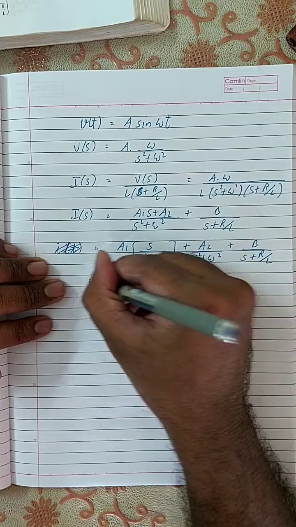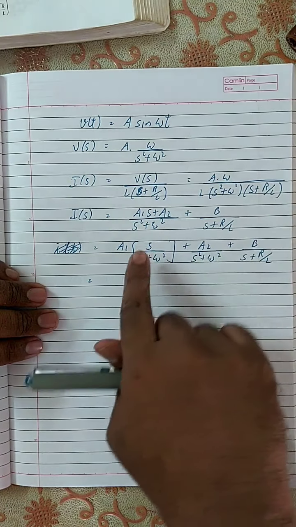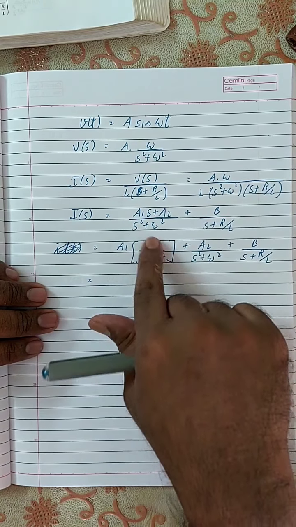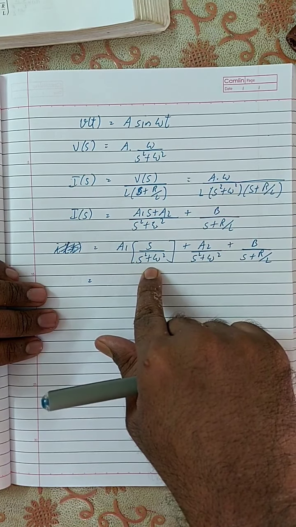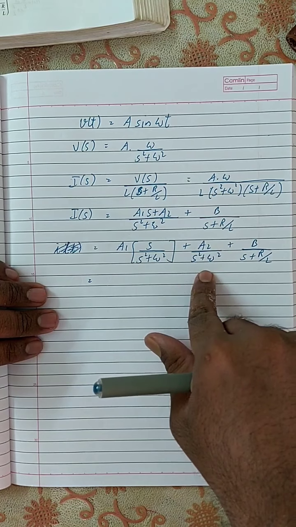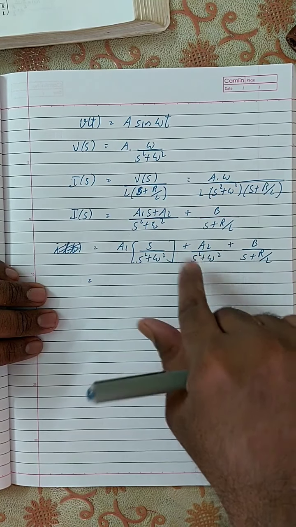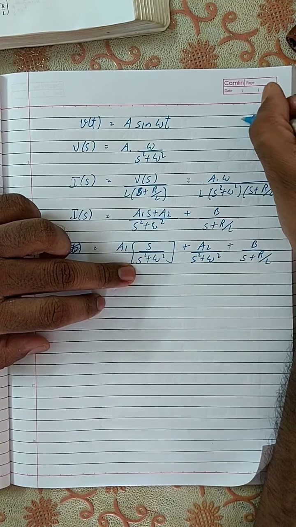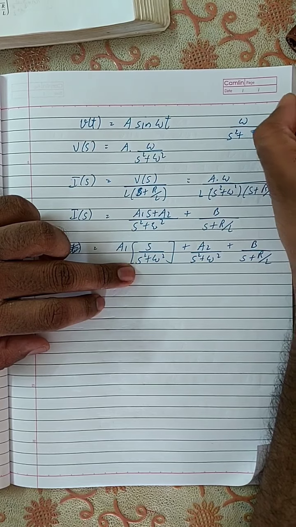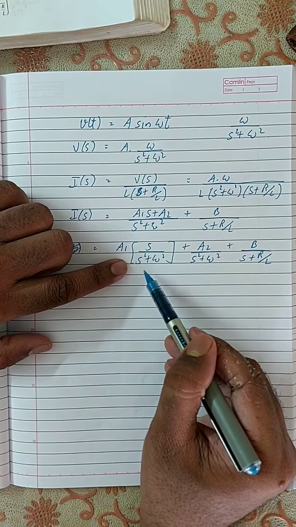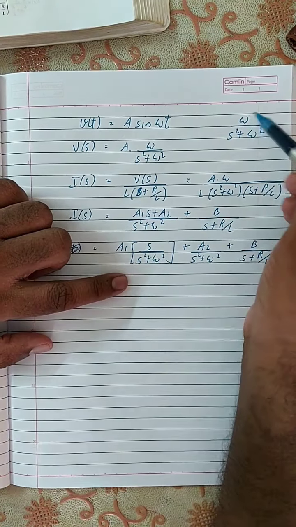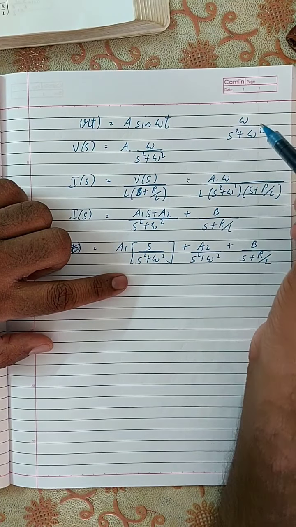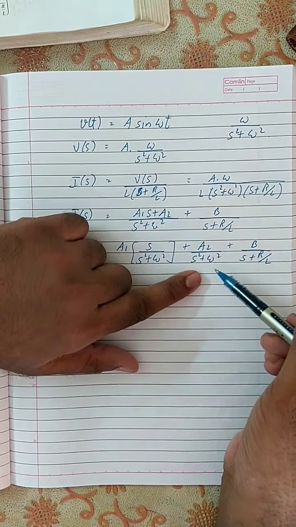In that case, I know the Laplace transform of this, right? What's the Laplace inverse of S by S square plus omega square? It is sine omega t, right? But what about the other term? I don't know its Laplace inverse, because we all know the transform should either be S by S square plus omega square, or you should get omega by S square plus omega square, which is the other standard form. But here, I'm not getting that.